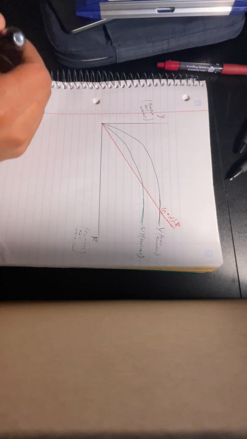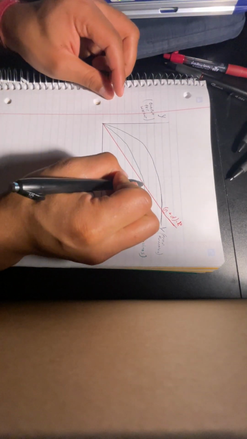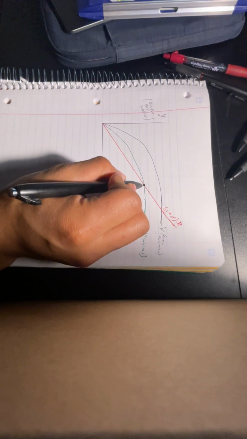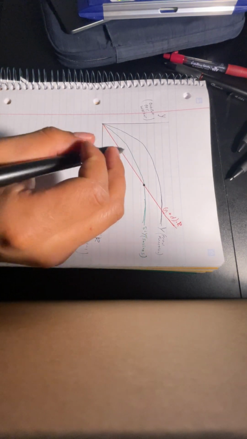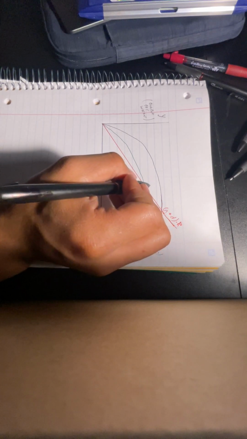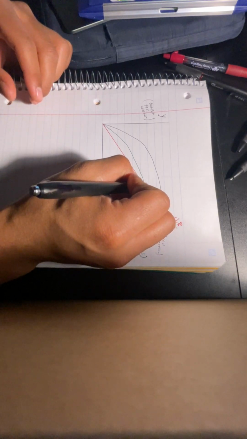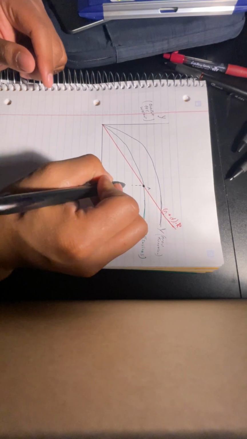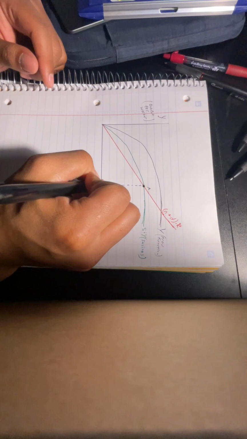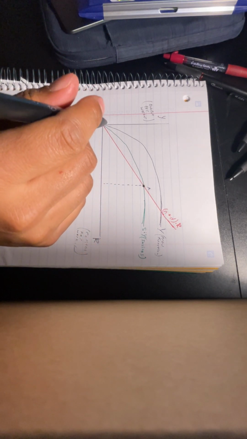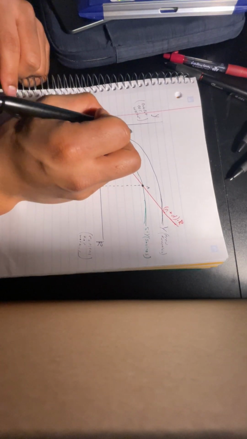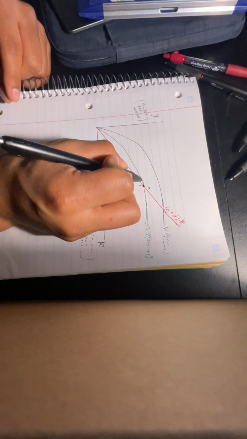And we're going to show the steady state now, which is going to be represented right here. We're going to label it steady state A. Let's show the corresponding level of the capital per worker, and what would be the output per worker in steady state A.